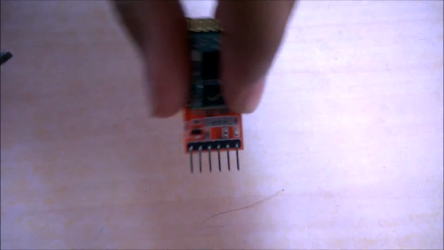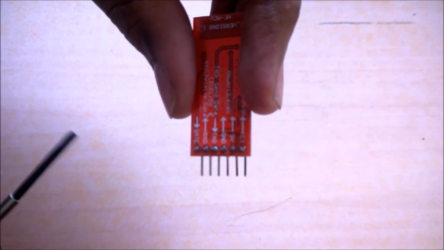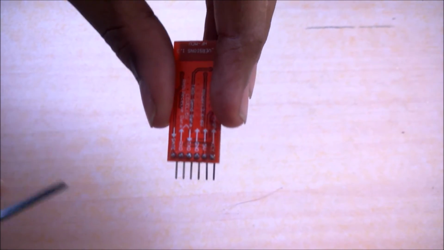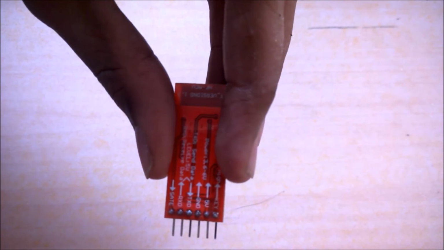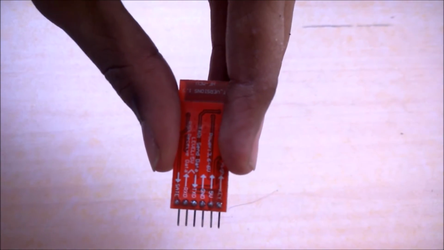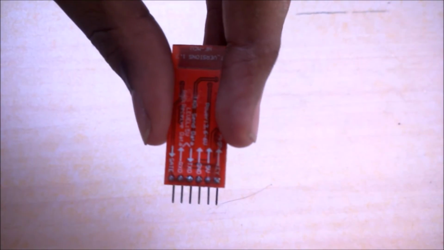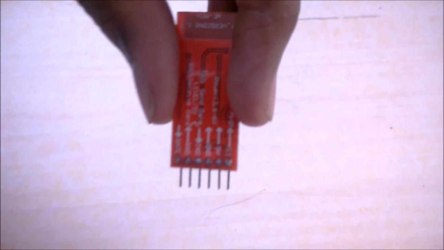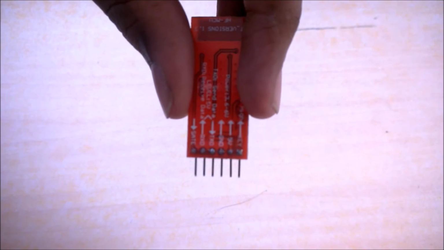As you can see, there are 6 pins on this Bluetooth module, and you can see what each pin is once you flip the module. You will be using only 4 out of these 6 for the home automation. Those are the 5 volt, ground, TXD, and the RXD. 5 volt is essentially the power supply, ground is ground, and then the TXD is the data transmission from the Bluetooth to the Arduino, and the RXD is the receiving pin from the Arduino to the Bluetooth.